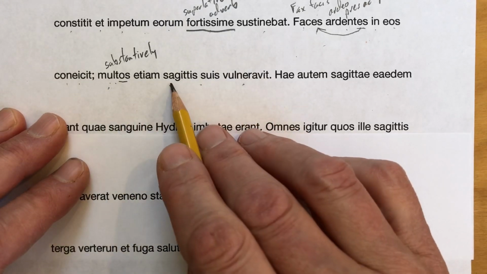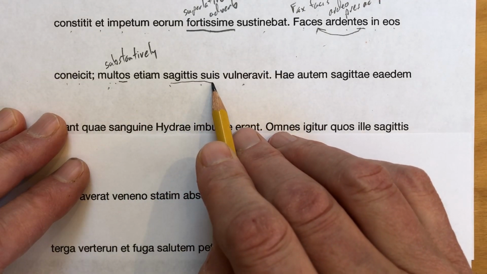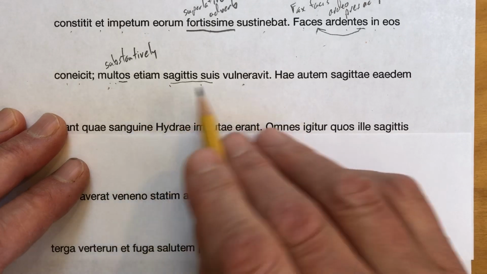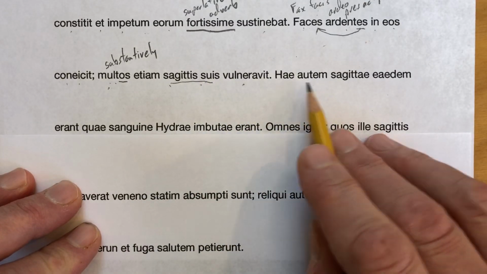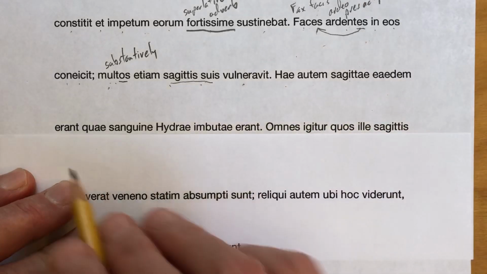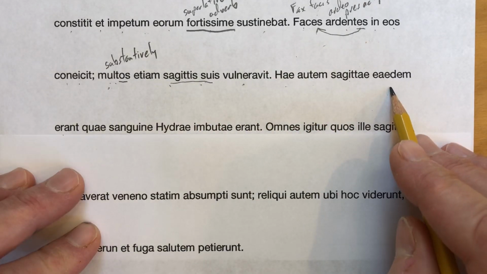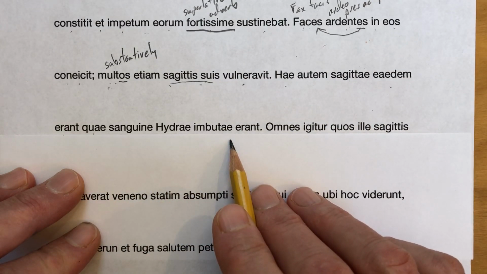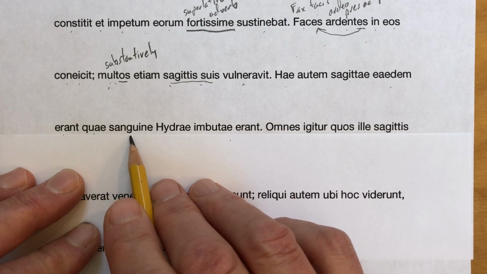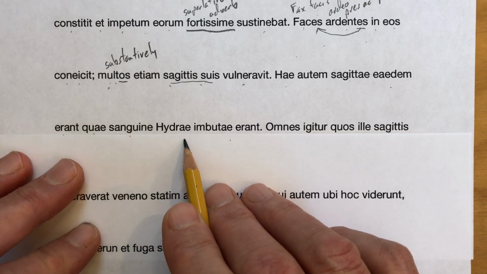Here we've got an ablative of means. How did he wound them? With his arrows. However, these arrows were the same, which had been dipped with the blood of the Hydra.